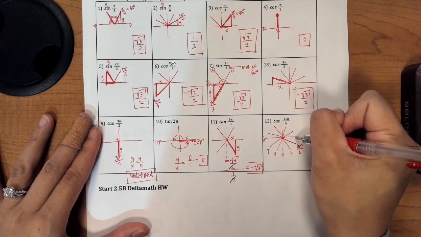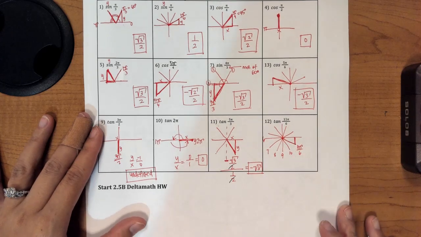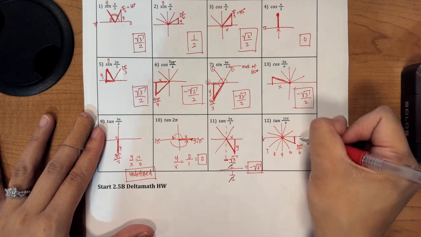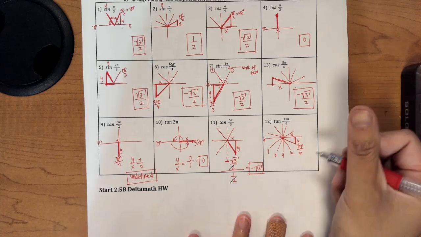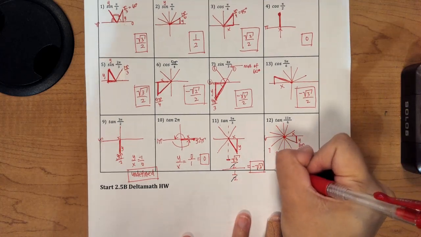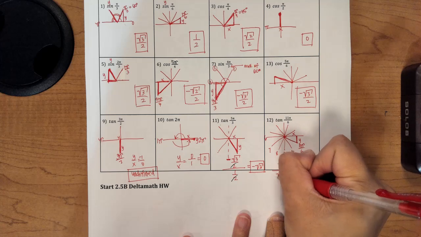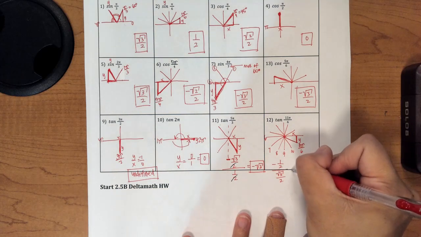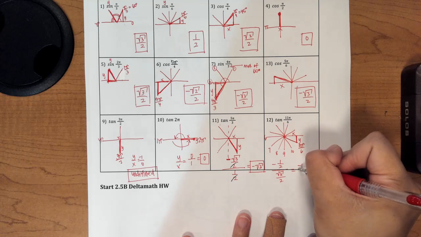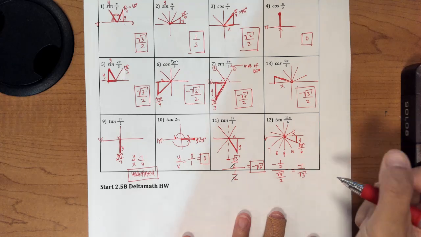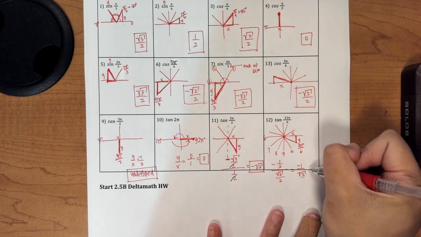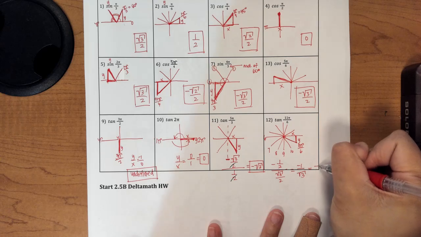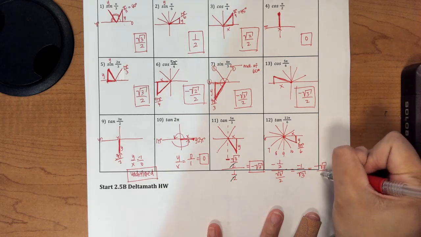That's my 30-degree angle reference, right? And so tangent is y over x. That's 1/2 over root 3 over 2, and 1/2 is negative. So that equals negative 1 over root 3. Please always rationalize your denominator, which means we have negative root 3 over 3.